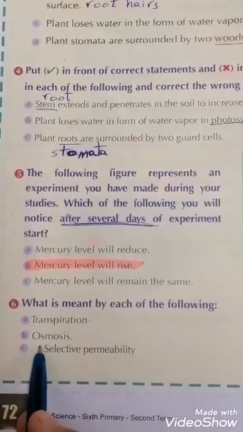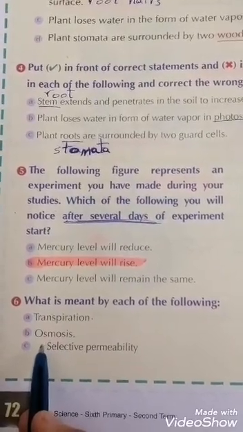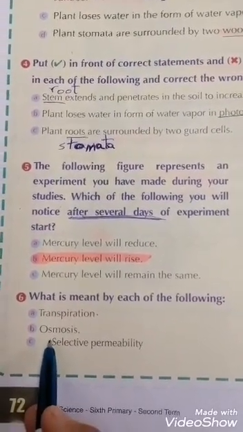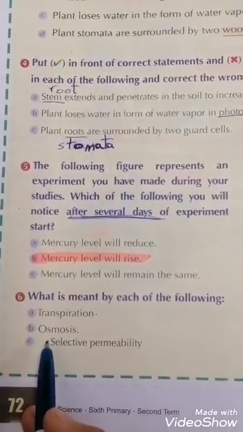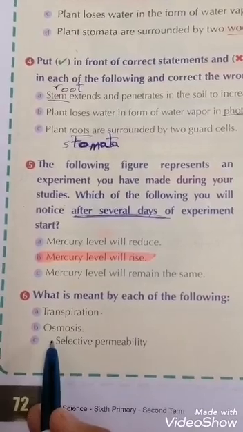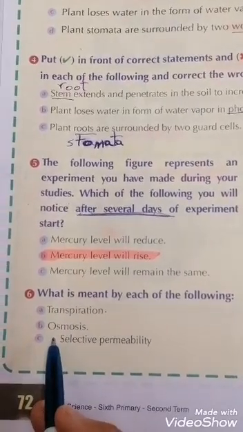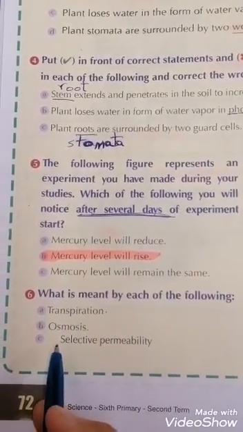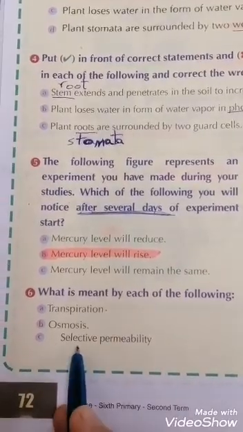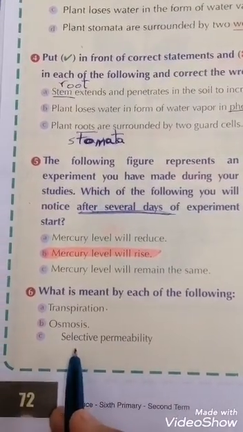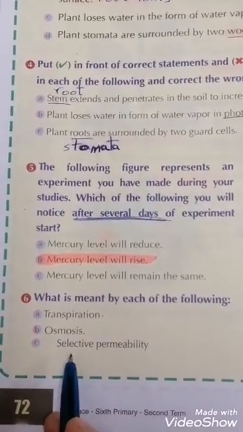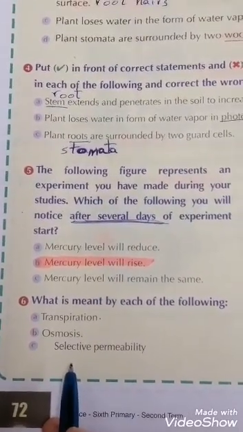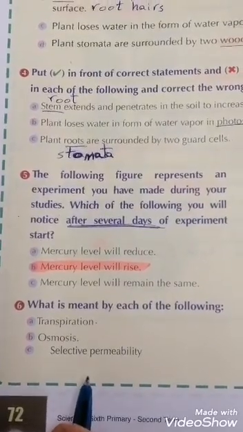Osmosis is the transmission of water from high concentration of water to low concentration of water, or from low concentrated solution to high concentrated solution through a semi-permeable membrane. Selective permeability is the transmission of salts through a semi-permeable membrane.